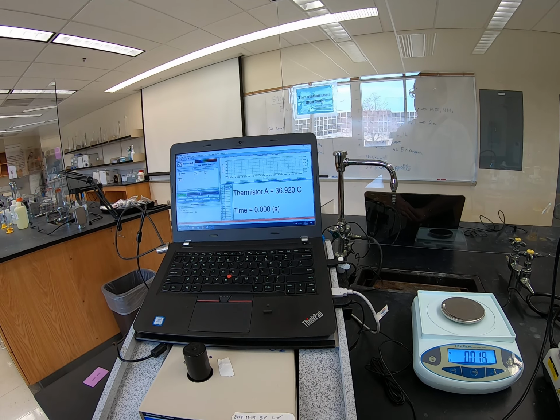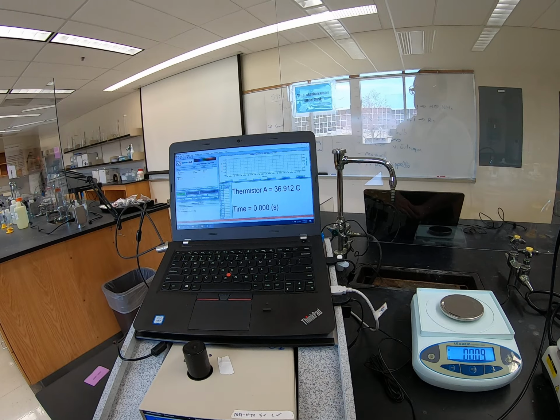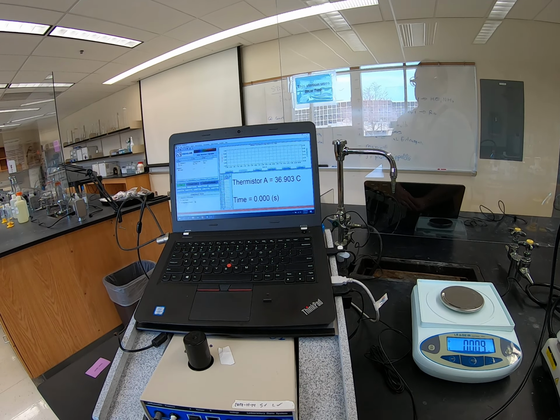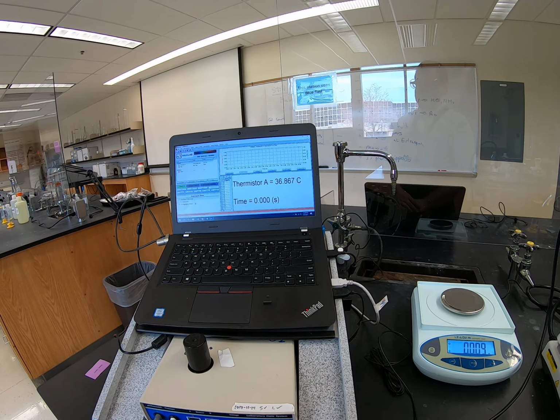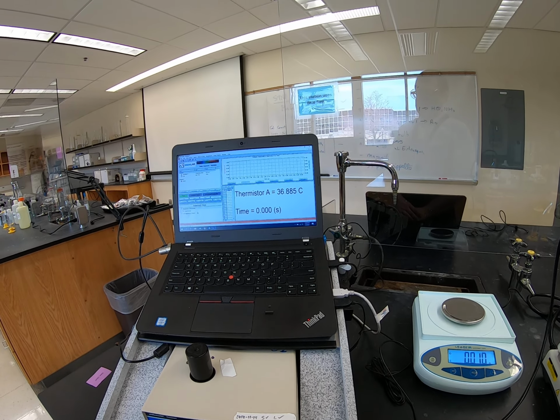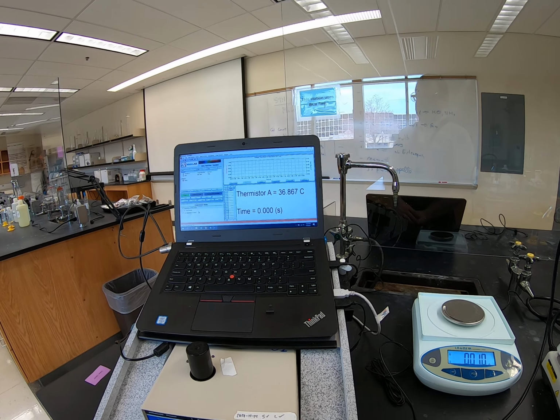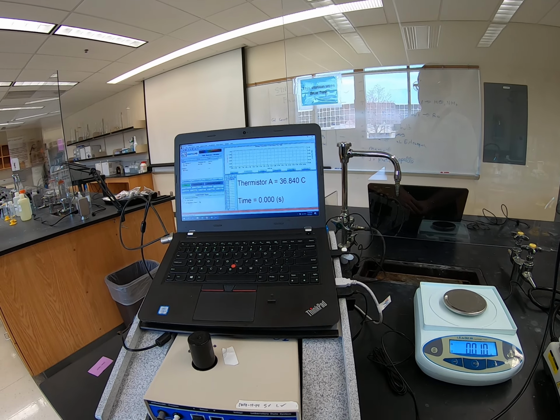All right, it appears that we have come down off of the peak and are headed back in the cooling direction. So make sure you got the highest temperature recorded. Okay, and we're going to get our final mass and call it good for trial number 2.